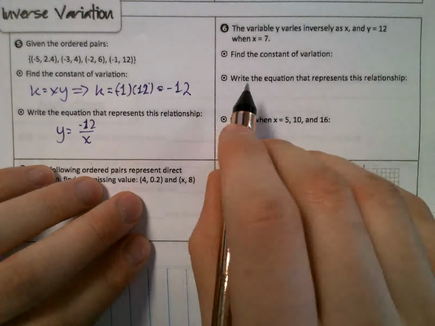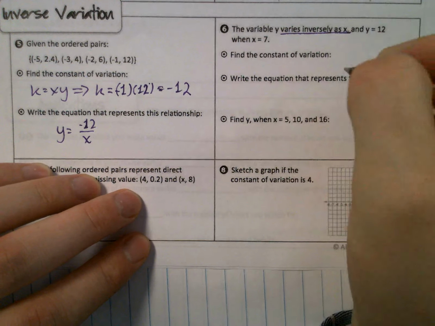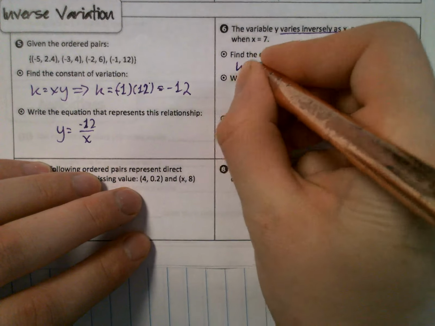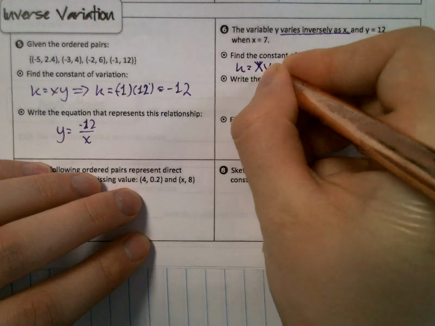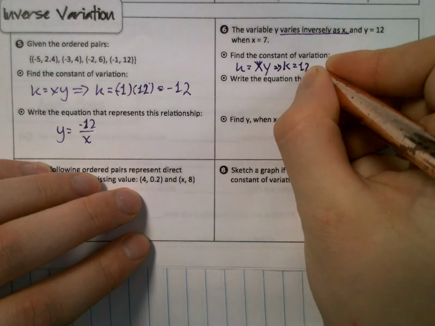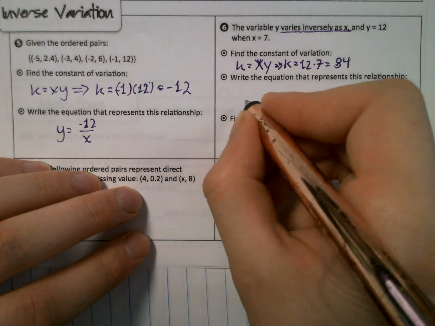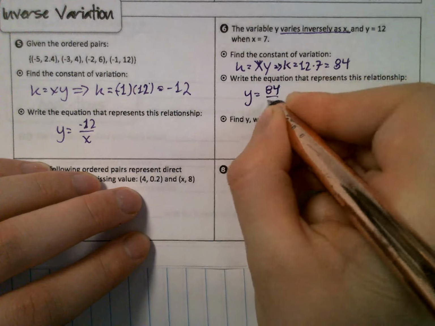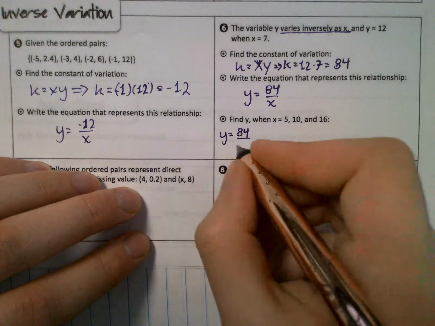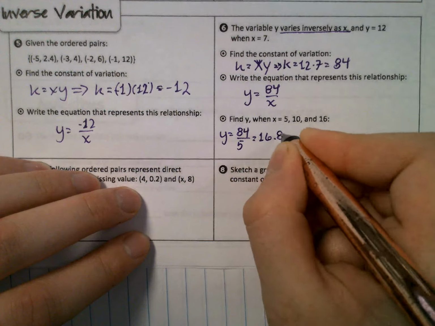Now, from there, we can do number 6 next, which is: the variable y varies inversely as x, and y equals 12 when x equals 7. So we can use k equals x times y, which gives me k equals 12 times 7, which gives me 84. So my equation representing this relationship will be y equals 84 over x. We plug in our known values. y equals 84 over 5 equals 16.8.